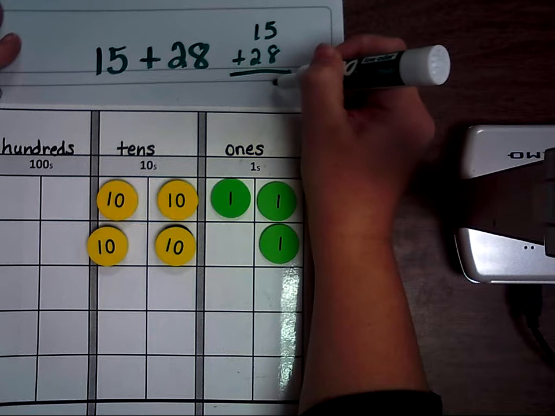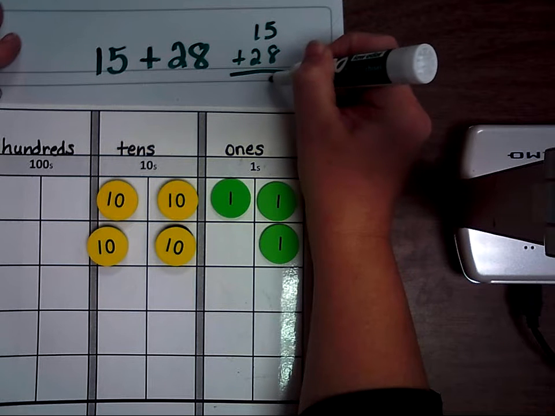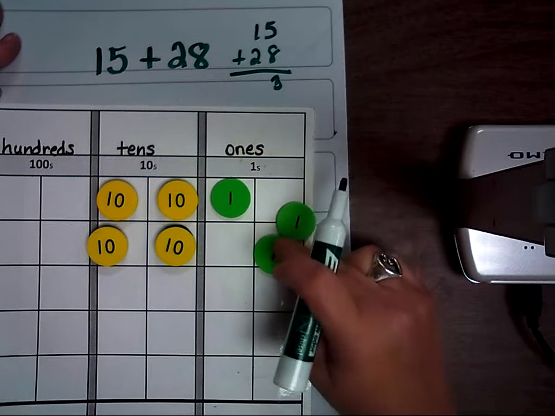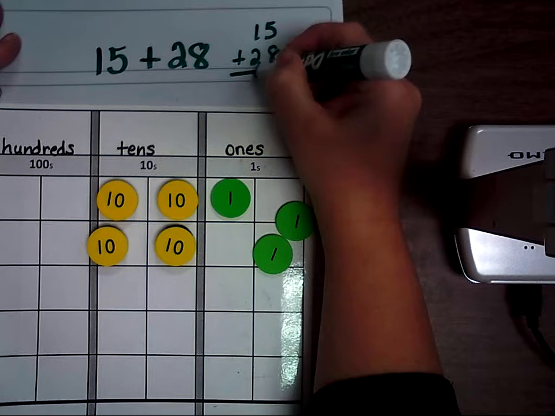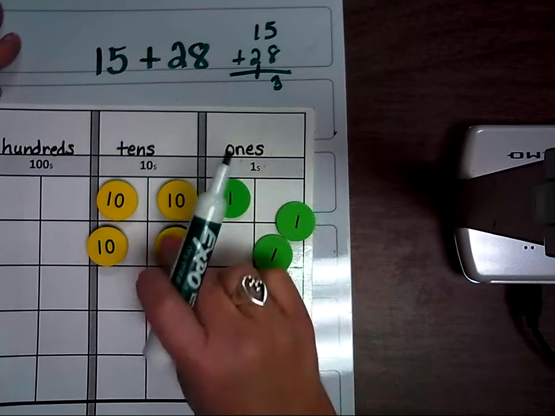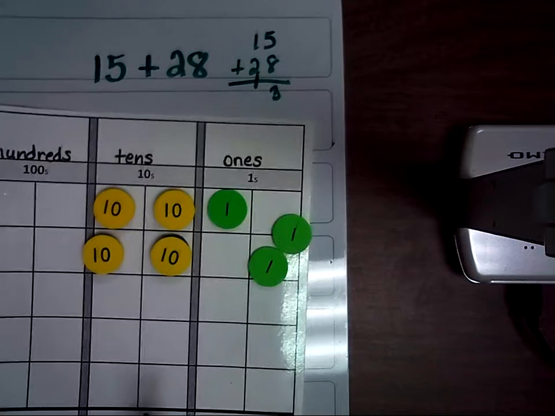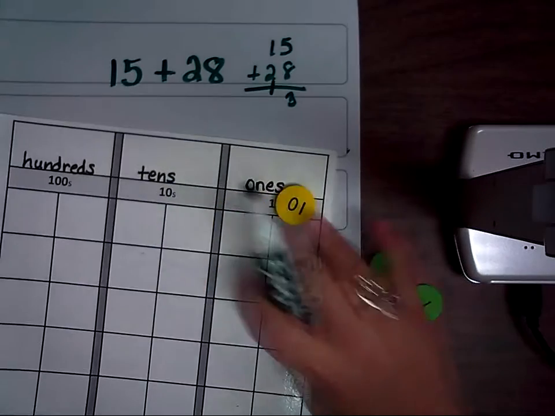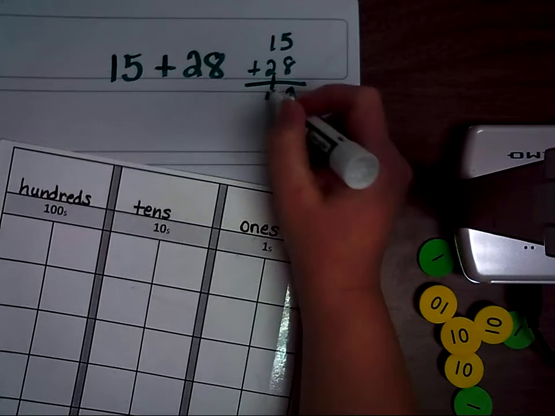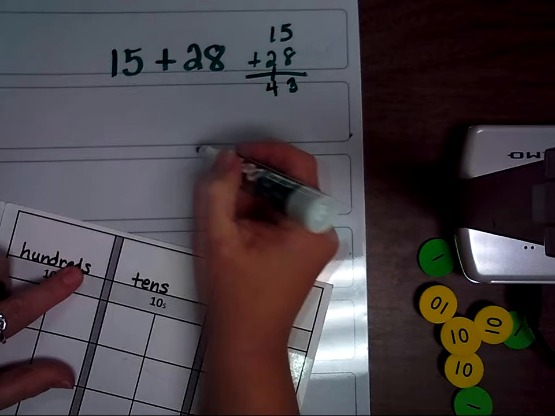8 plus 5 is 13. Well, that's the 3 that I have left, and then the 10 that I exchanged is now over here in this column. And some people will do an intermediate step there where they actually draw that out.